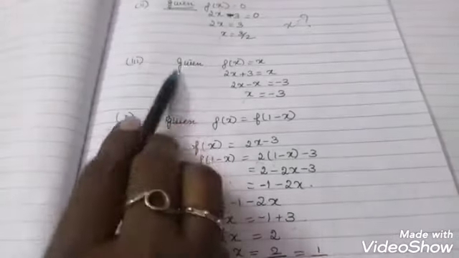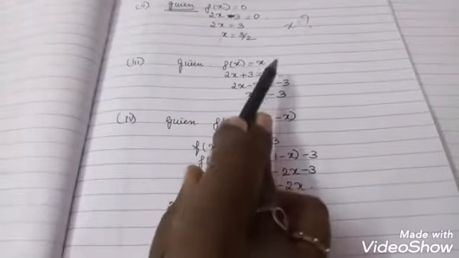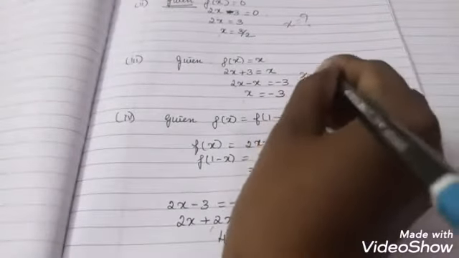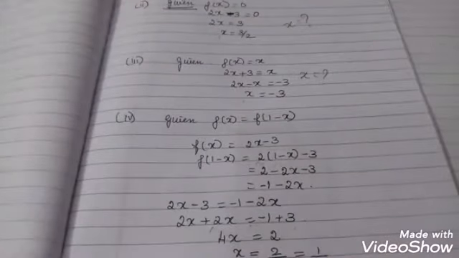So what is given to us here? Your f of x is equal to x. That is what is given here. Again here I'll have to find out the value of x. So we'll see how we can find out the value of x.